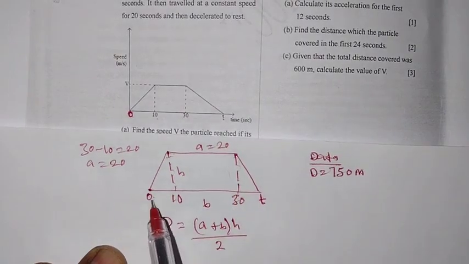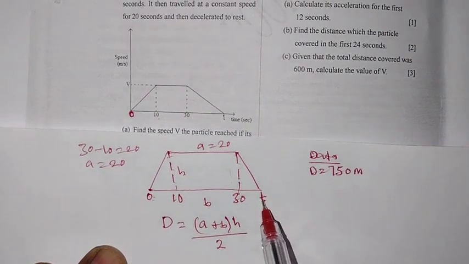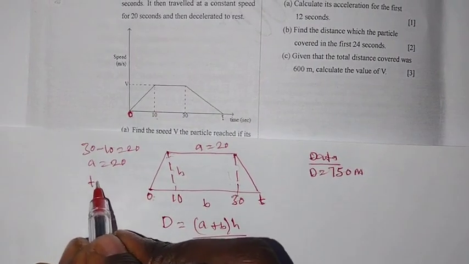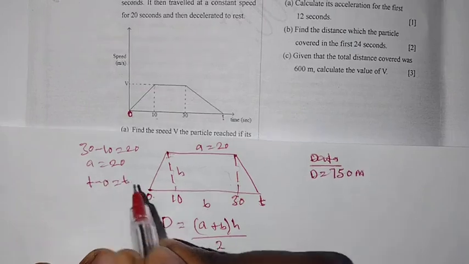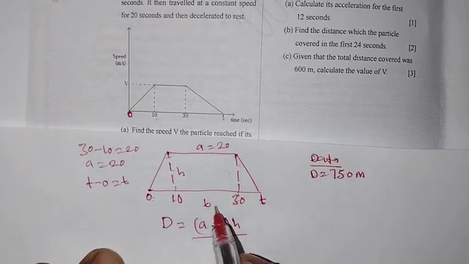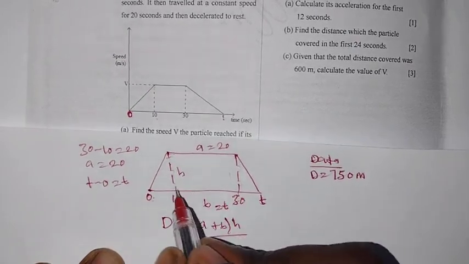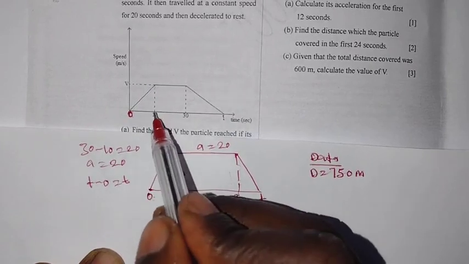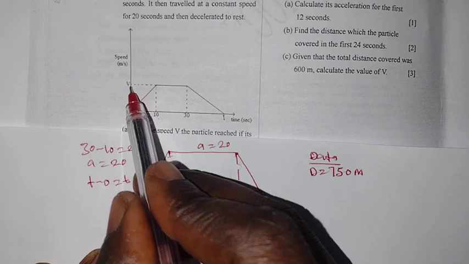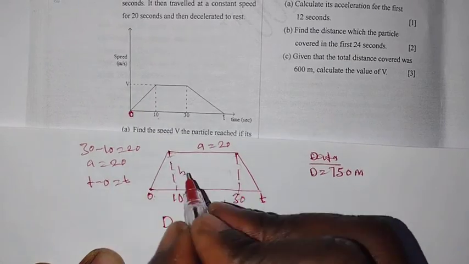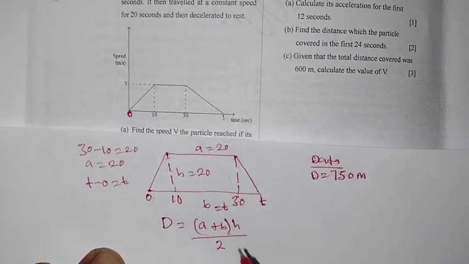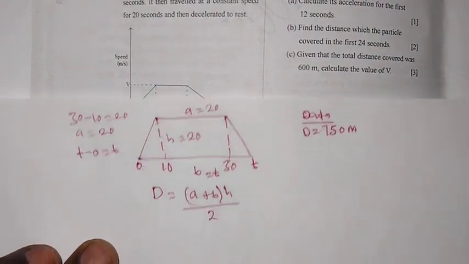Then for b, it is from here to here. So this will be t minus 0. So t minus 0 will give us t. So for this, b is equal to t. Then the height is from here to here. So what did we say? From here to here, we have a v here. So v, we found that it's 20. So height is equal to 20. So this is what you are going to substitute here.